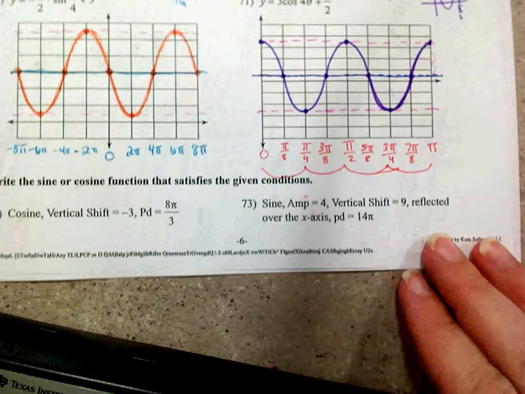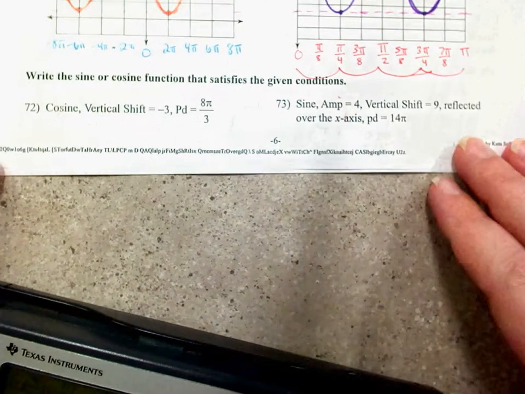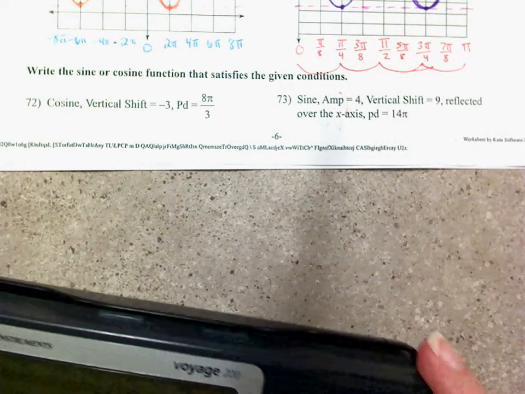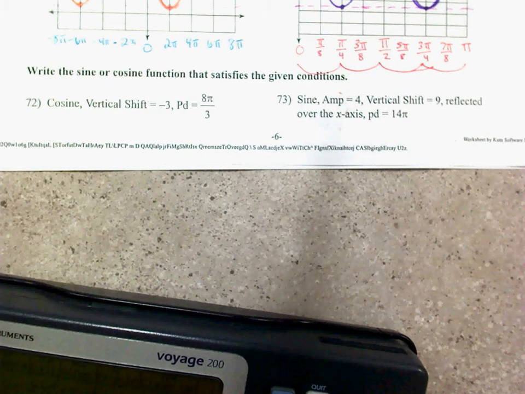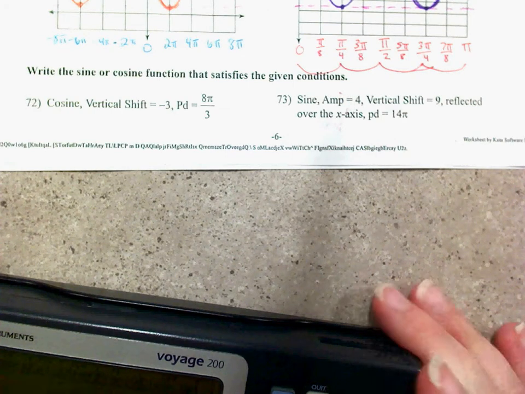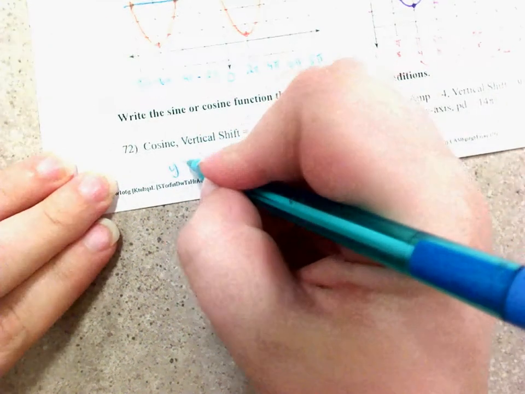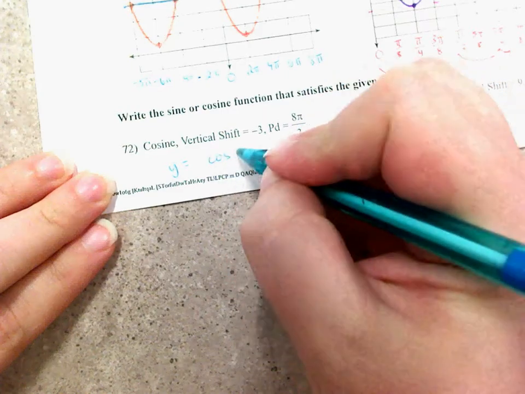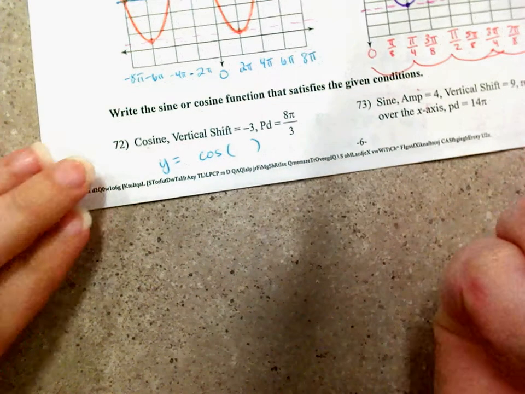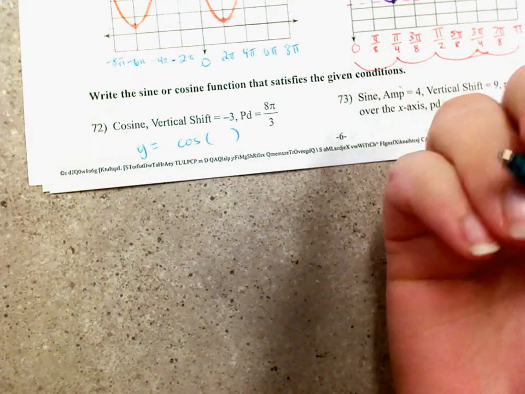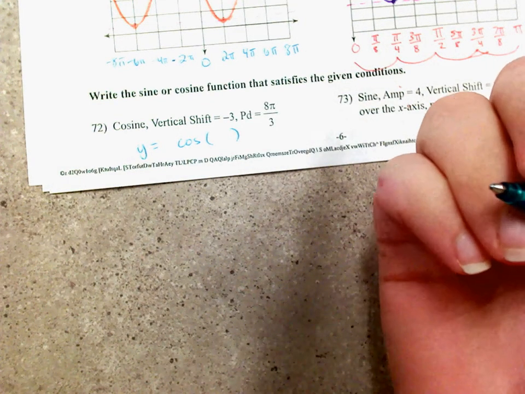Alright, so now we need to write the equations, right? Okay, so when you're trying to do the writing, this is a cosine wave, right? Does it have an amplitude? Sure, it does. The amplitude is 1, right? If it's not written, it's 1. Is there a vertical shift?